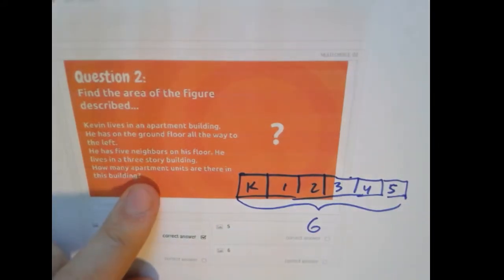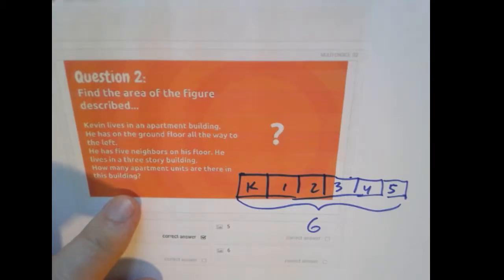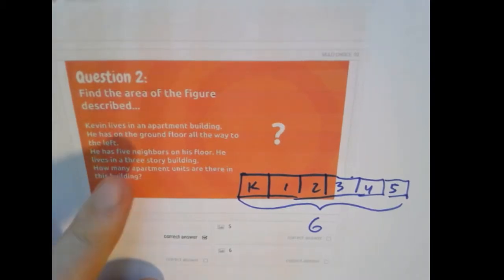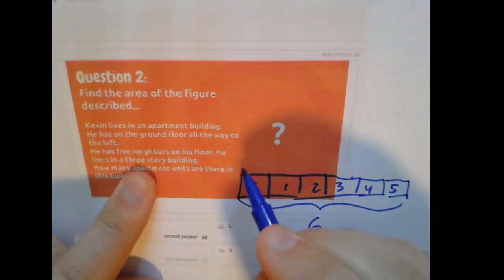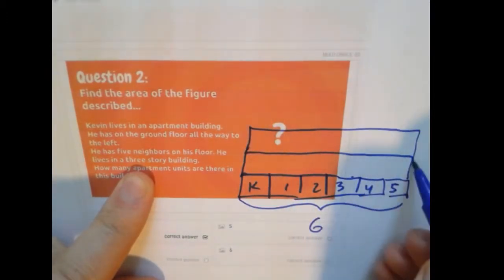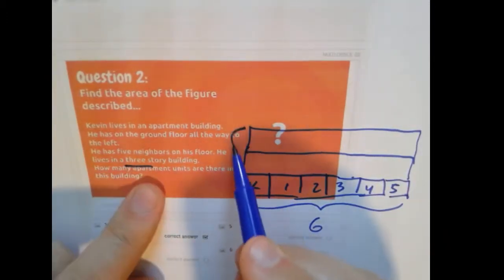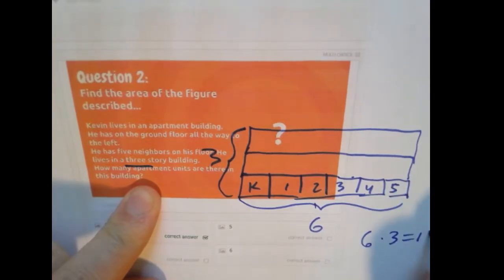And how many floors are there? So he has 5 neighbors on his floor, and he lives in a 3-story building. And it says up here that he lives on the ground floor. So there's actually 2 floors above him, right? Right, so this is a 3-story building. So really what we're looking at is 6 times 3 to give us 18. Kind of get the idea there?